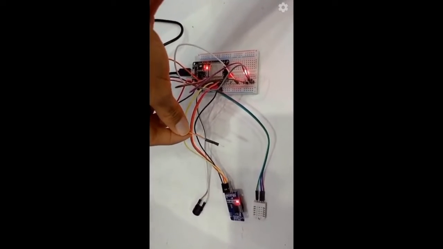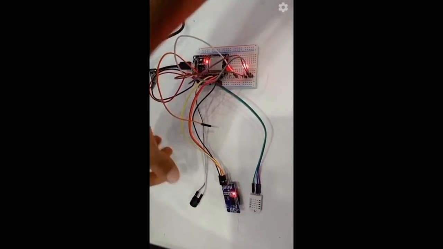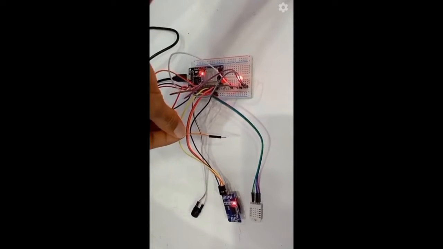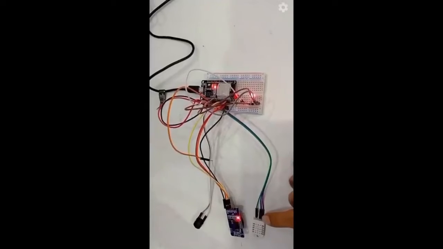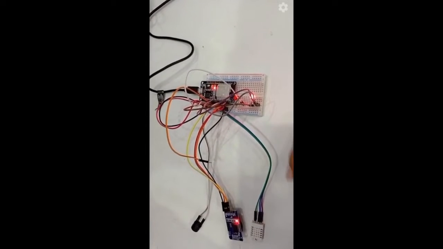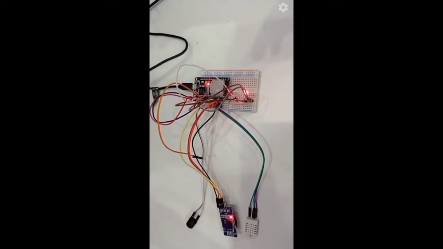This wire just hanging around acts as a touch sensor. As soon as the alarm goes on, the buzzer will beep and we can close the alarm and stop the buzzer noise by just touching the wire. The DHT sensor here, when it senses the new values every 15 minutes, as I said, will upload the data to the online server.